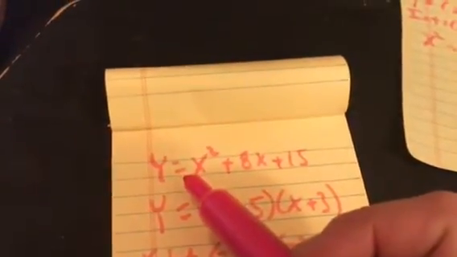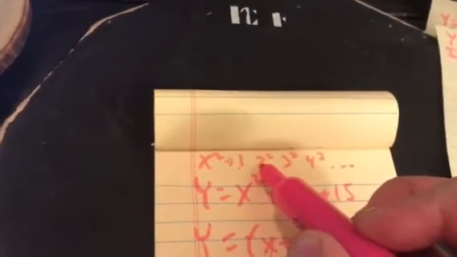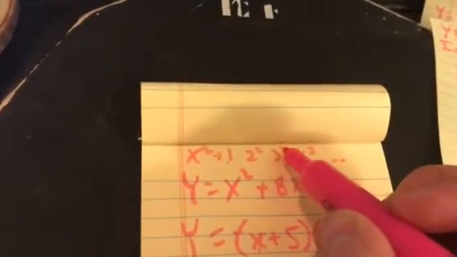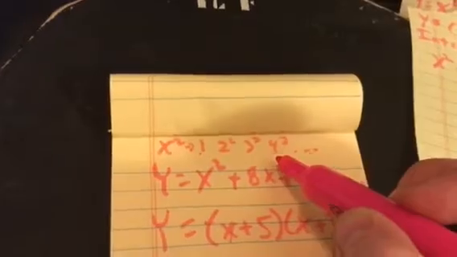Because we started right here with an a term of 1, I know it's going to follow the standard x squared pattern. So I have 1 squared, 2 squared, 3 squared, 4 squared, and so on. If I'm 1 away, I go up 1. If I'm 2 away, I go up 4. If I'm 3 away, I go up 9. If I'm 4 away, I go up 16.